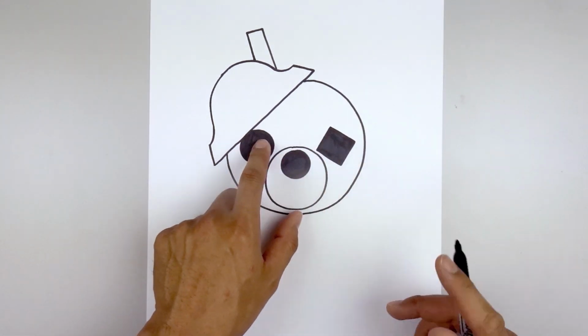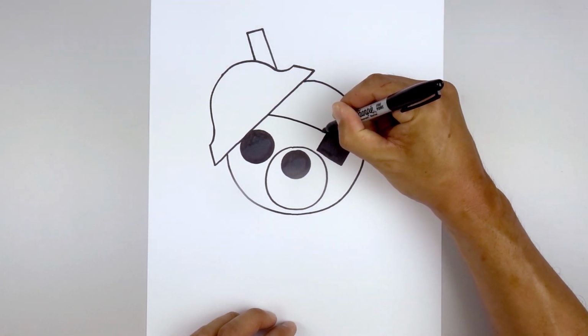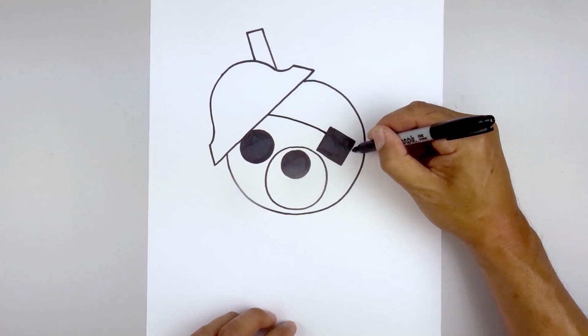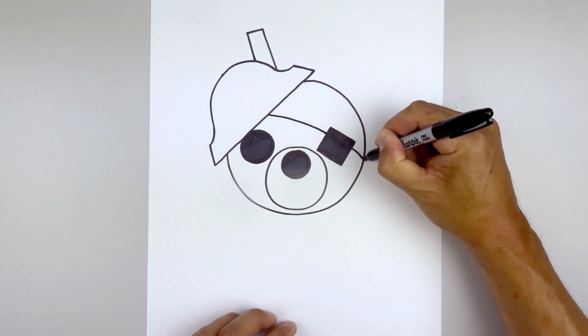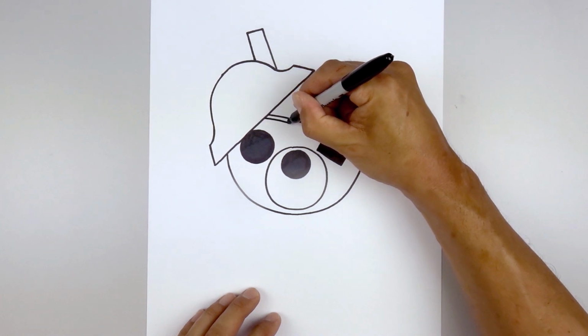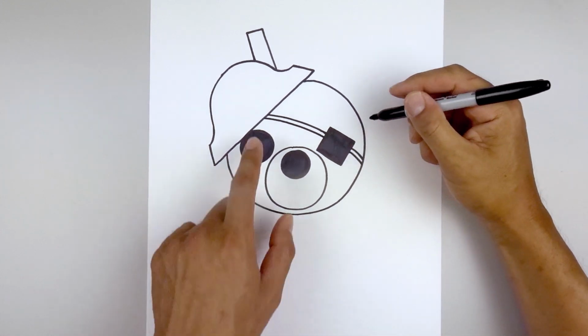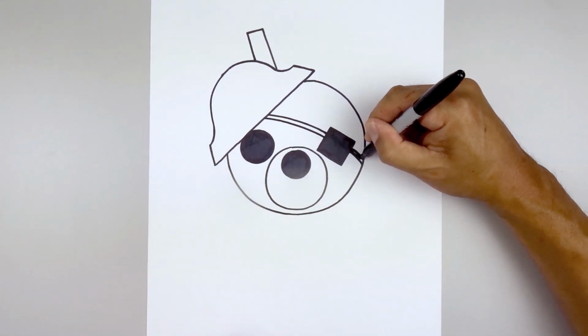Let's add in the strap. We're going to start above the left eye, just going to curve across the head, and then down towards the side of the eye patch. We'll continue on the outside towards the side of the head. Let's thicken that up. Stepping down, just going to follow that same curve, coming in, and then along the outside, and then we'll fill that strap in black.